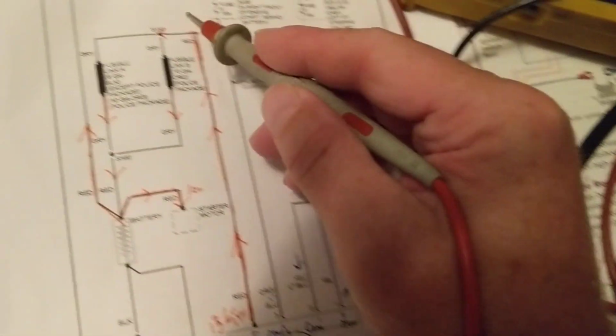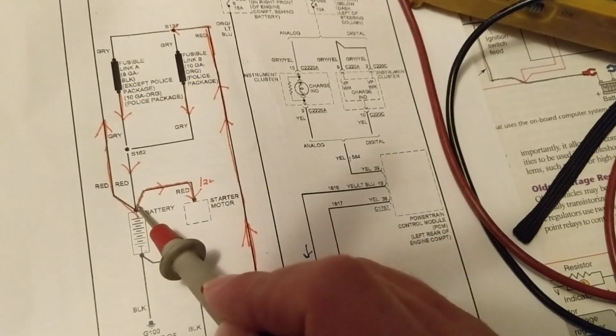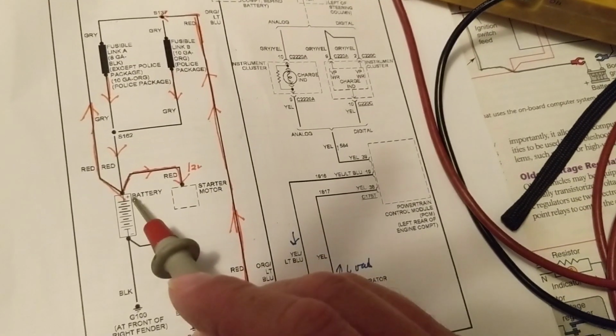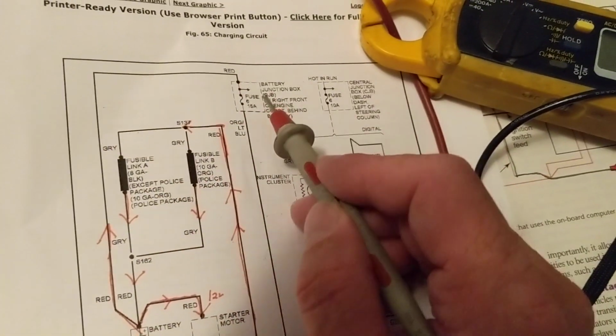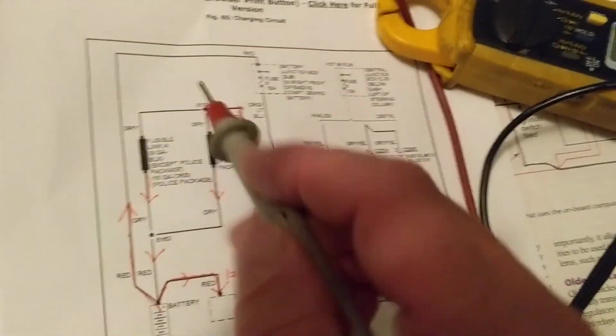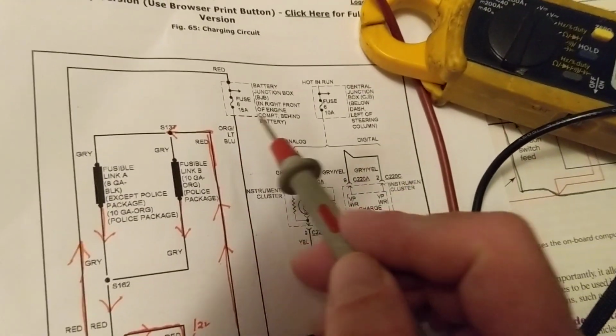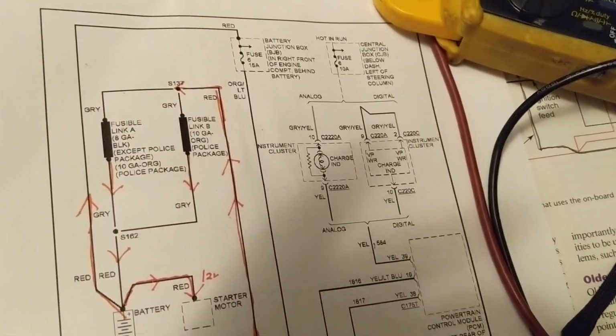So we have one thick wire going back from the alternator to where? To here. Another thick wire going from the battery to the starter motor. Another thick wire going from here to the fuse panel. Now, you're going to say, why do we need a thick wire going from here to here? As you see, what is this? This is only 15 amps. Why do I need such a thick wire?